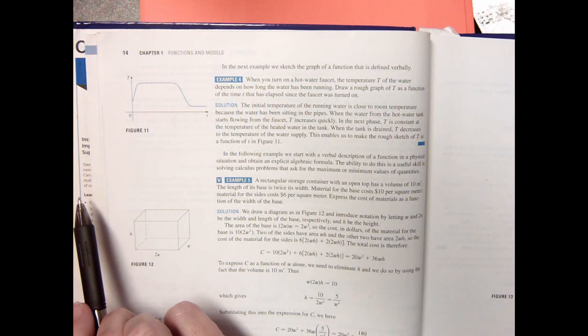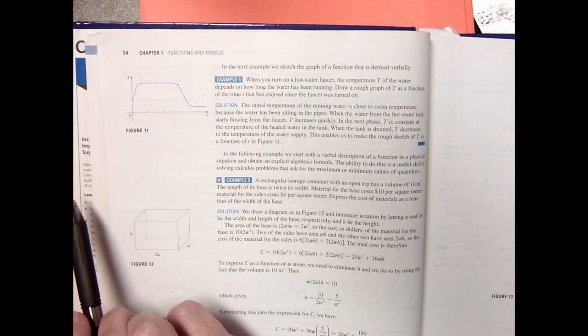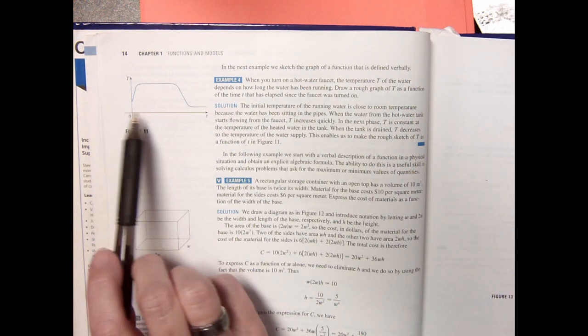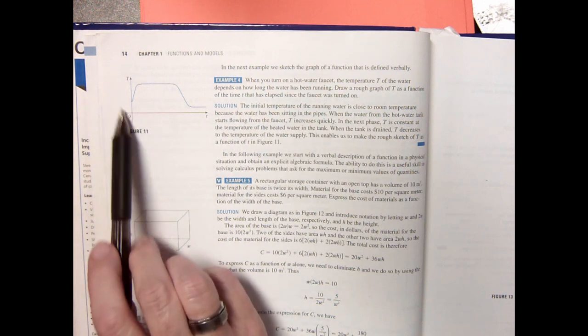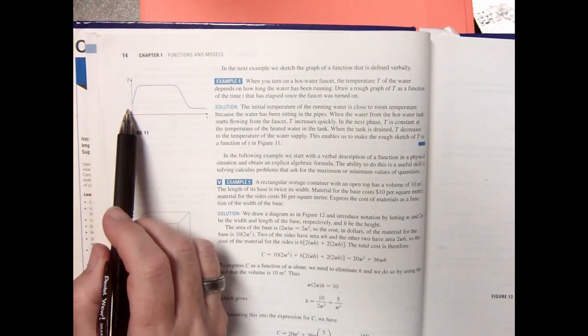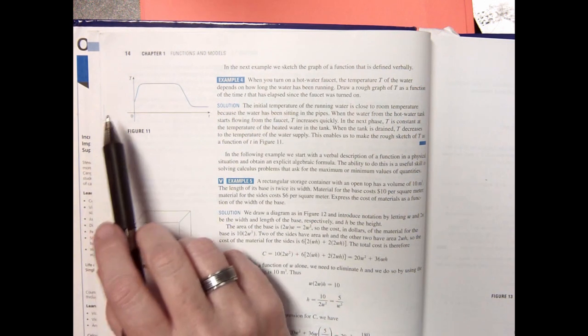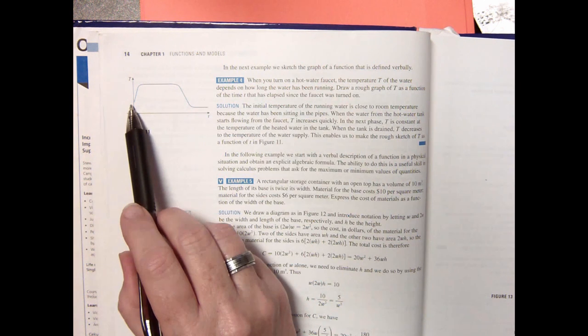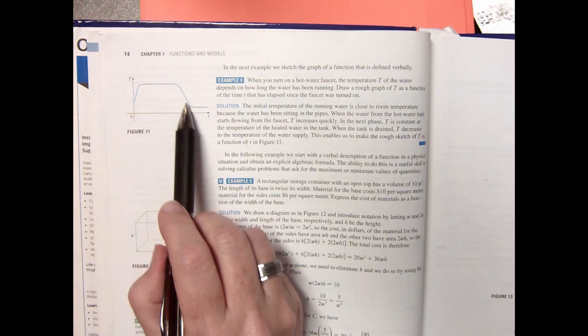And this is just an example of that itself. Now we know that the domain here is going to be greater than 0 because we're looking at time. We're not going to have negative time. And T is your temperature. I don't have the exact numbers on here to guess what the degrees are as far as the temperature. That's not important for this problem. The concept behind this problem is just for you to understand what this kind of function would look like.